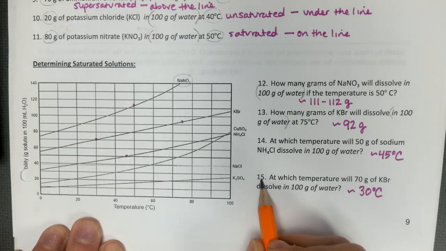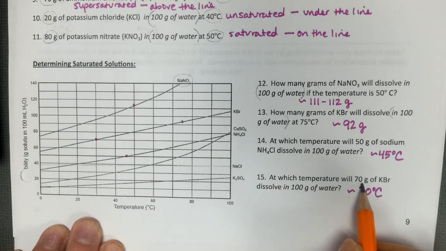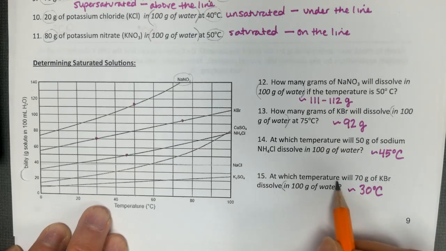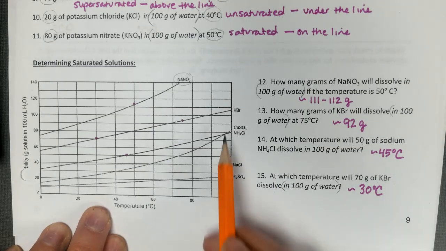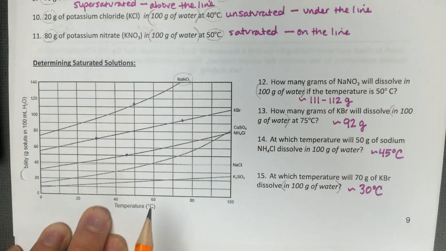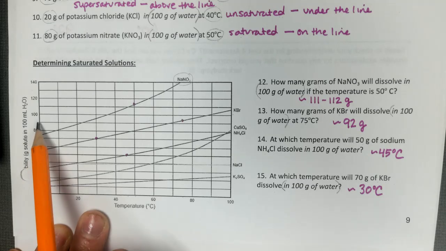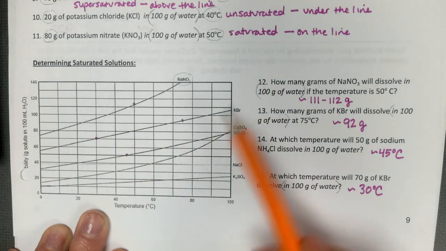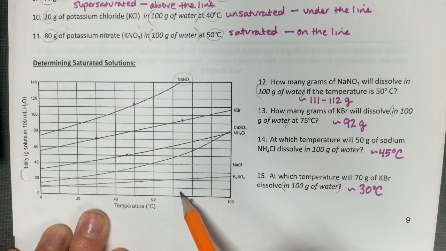And then for question 15, at which temperature will 70 grams of KBr dissolve? Ignore in 100 grams of water. Here's my KBr. I'm going to find 70 grams on my y-axis, go over to my line, and now I'm going to read down.